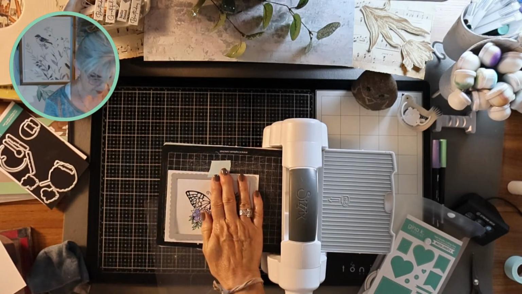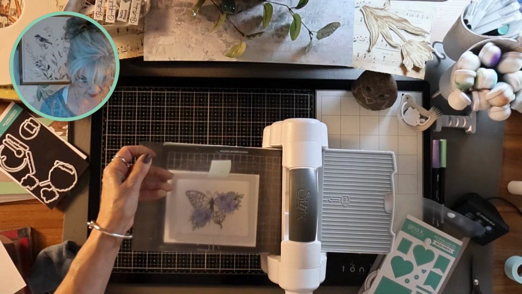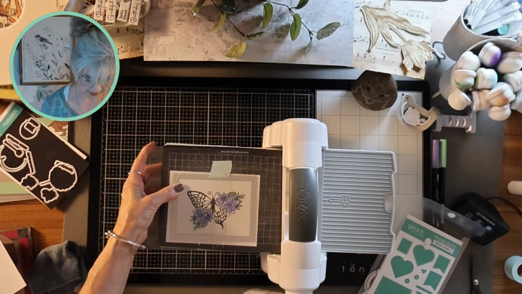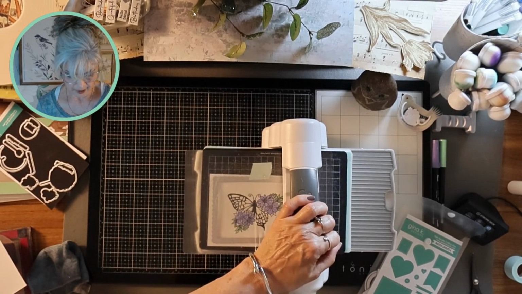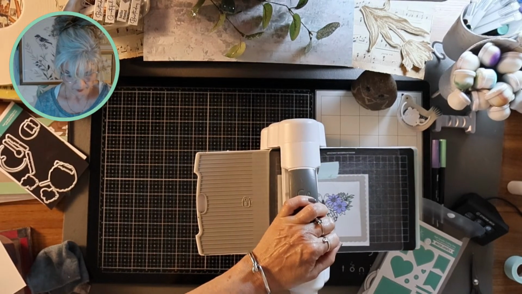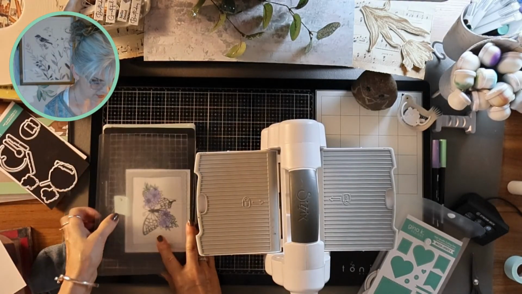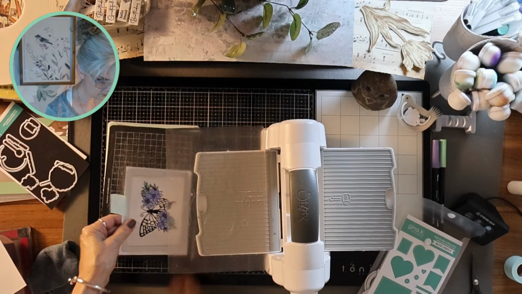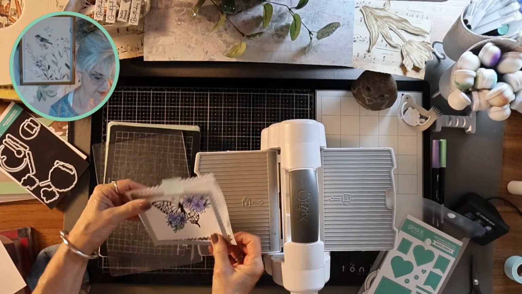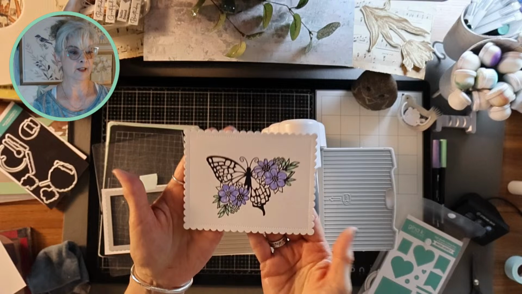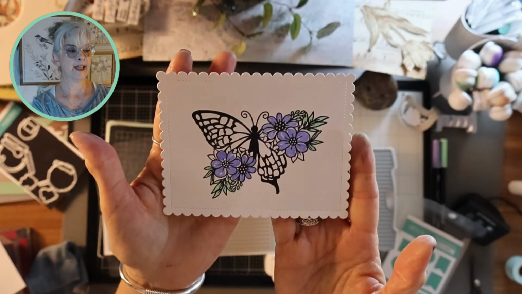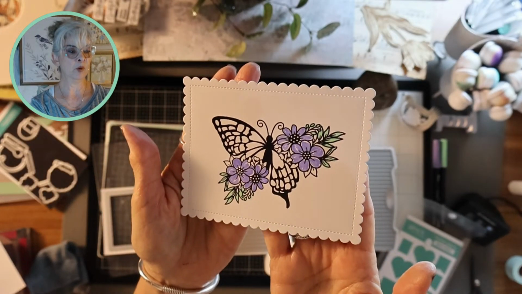We'll tape that down, and then I like to use my plate to really hold it down, and then just run it through. Okay, and then you have your nice scalloped edge with the stitched border.